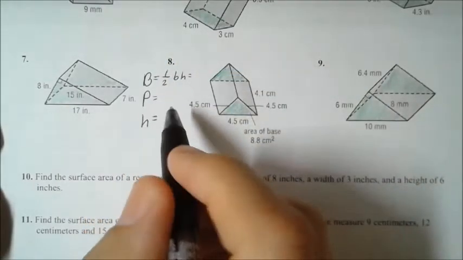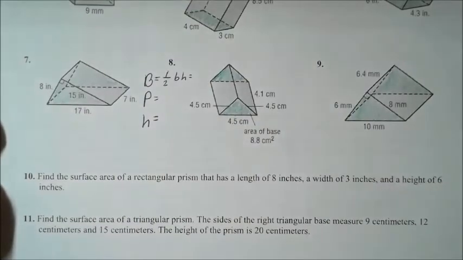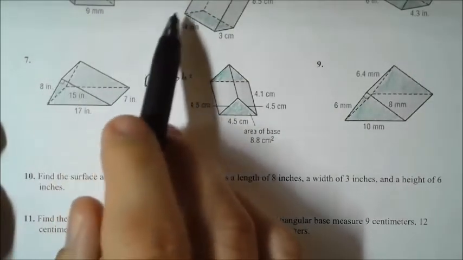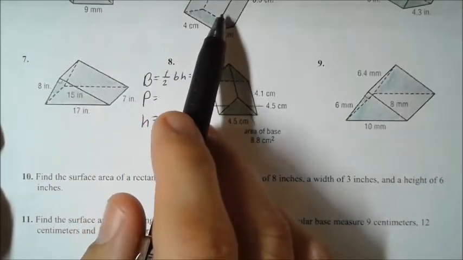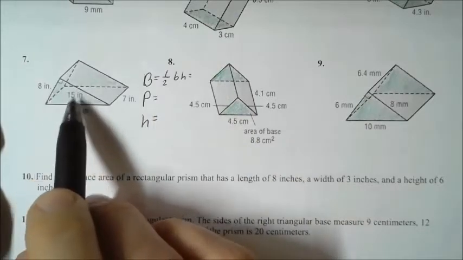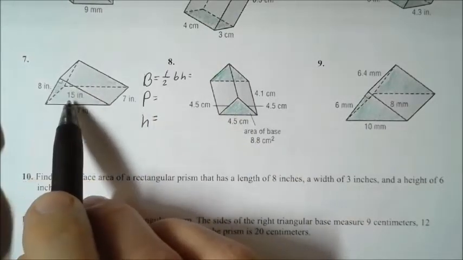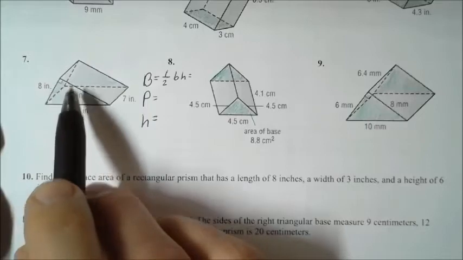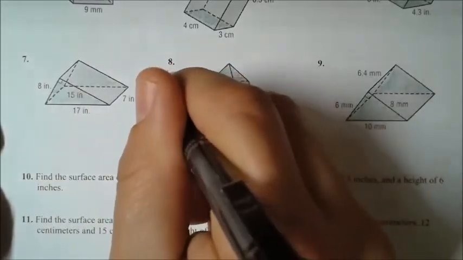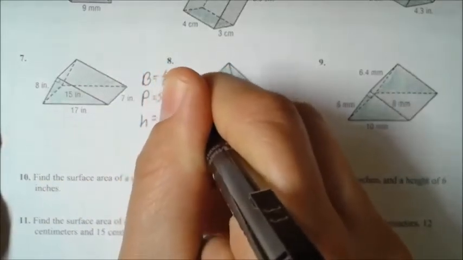The perimeter is also going to change a little bit, because instead of having 4 sides, like this one we had, we added them all 4 together. We only have 3 sides on a triangle, so we're going to add all 3 sides together, side plus side plus side.